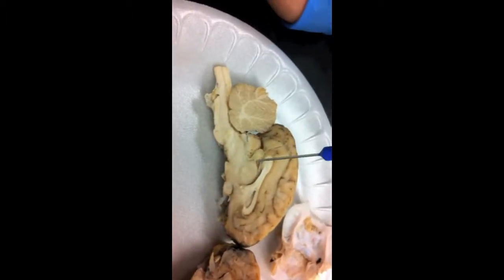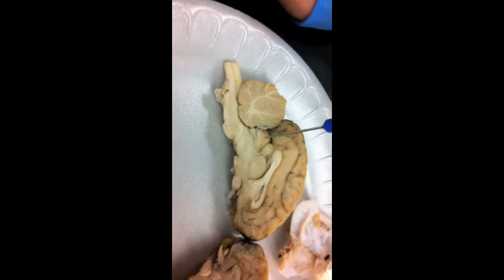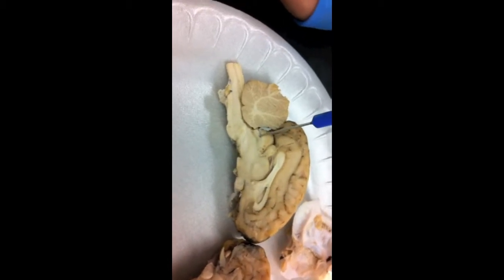Pineal body, superior colliculus, inferior colliculus.